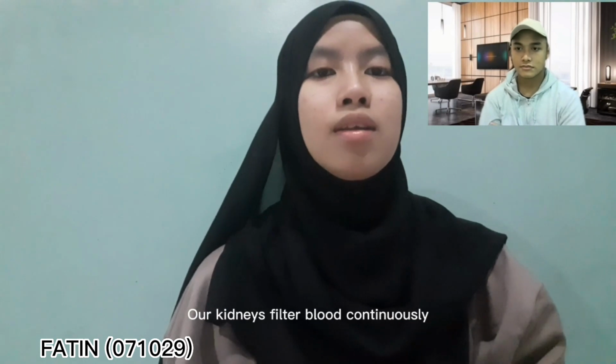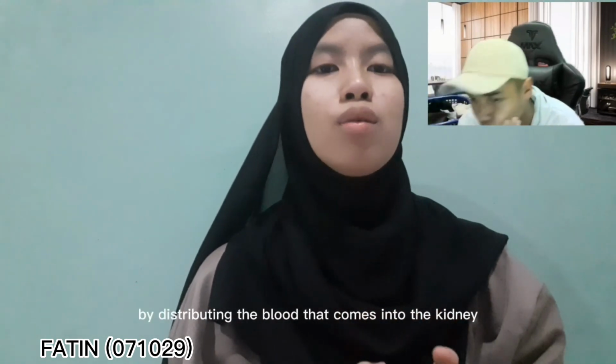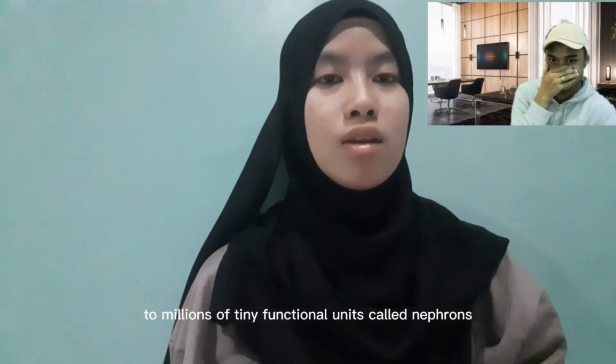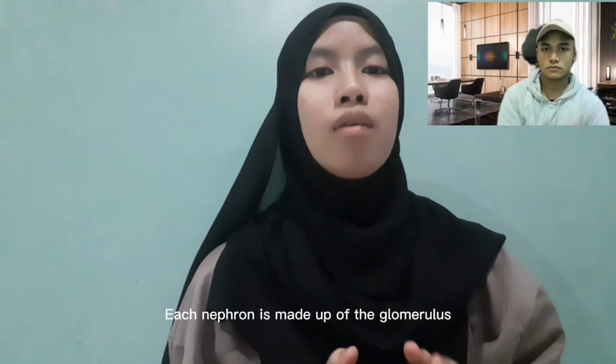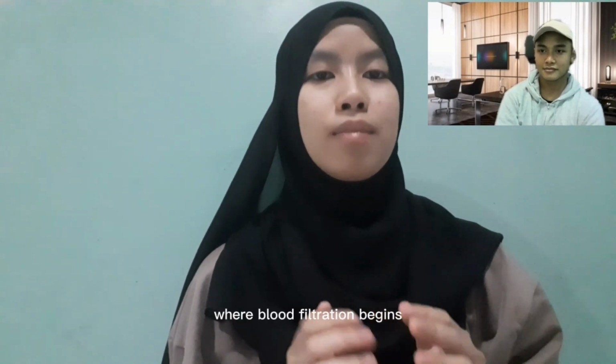Our kidneys filter blood continuously by distributing the blood that comes into the kidney to millions of tiny functional units called nephrons. Each nephron is made up of the glomerulus, or a tiny clump of capillaries, where blood filtration begins.